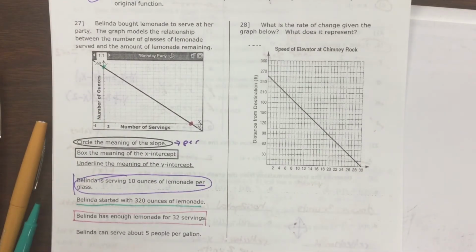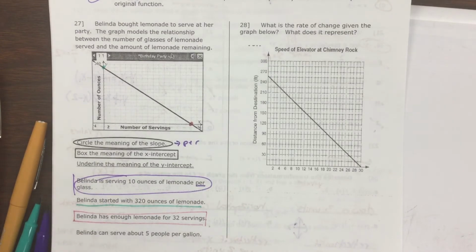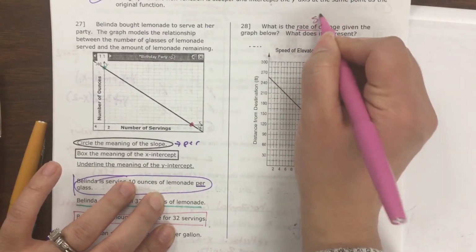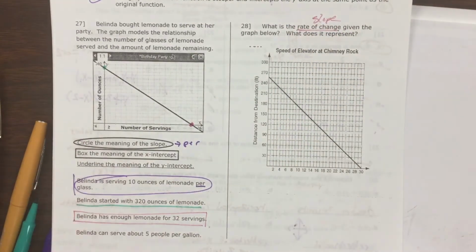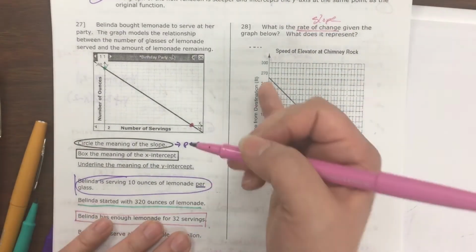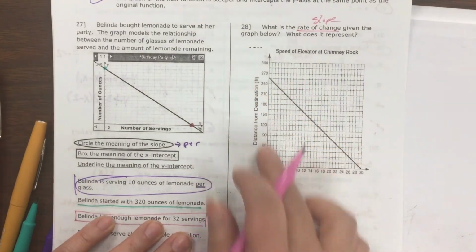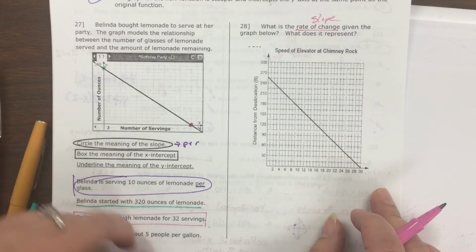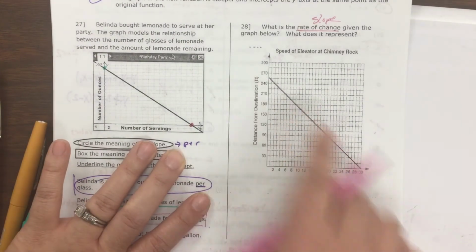The last one on this page, 28, what is the rate of change given for the graph below, and what does it represent? Your rate of change is your slope. Okay, so you can do your slope as your rise over run, and here it'd be negative. You can also use the slope formula. Regardless of what method, you need 2 points.